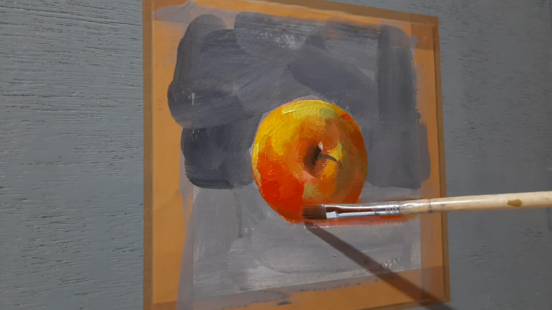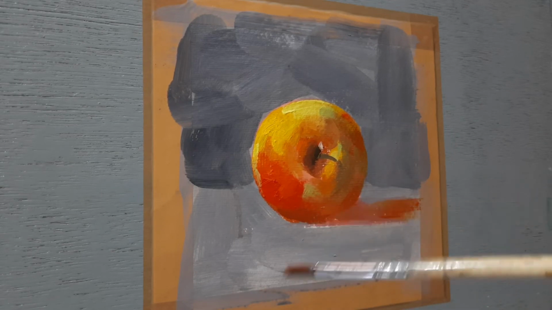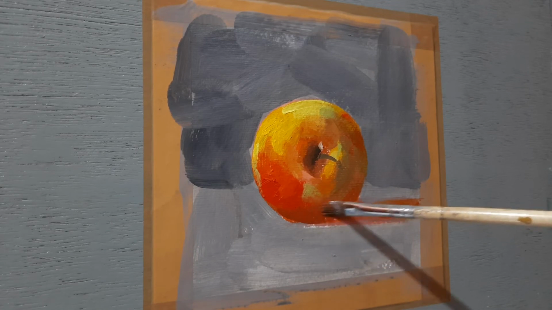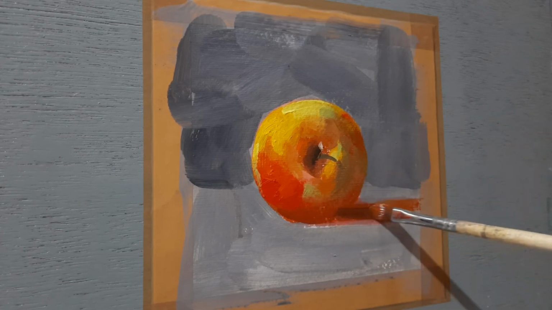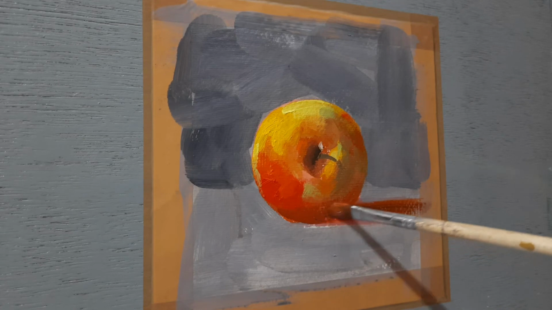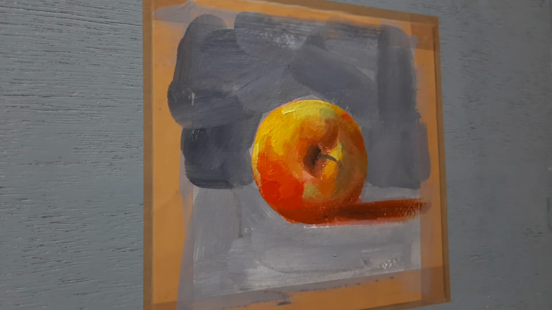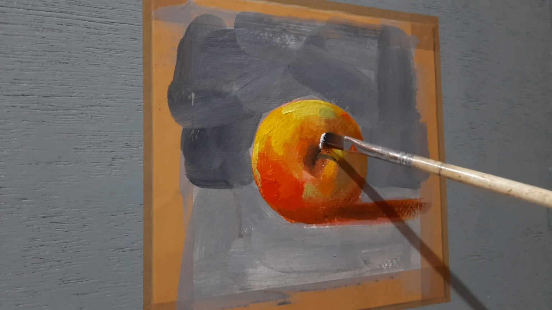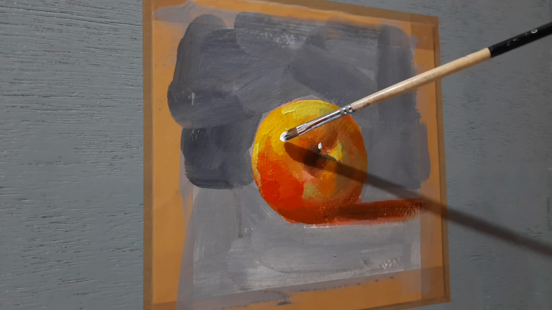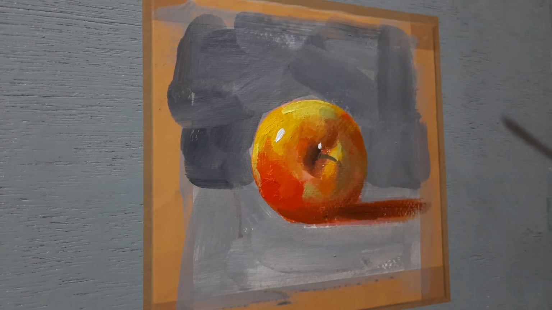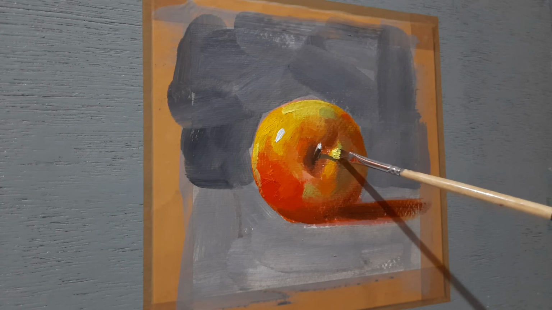Well, for the final step, I place some darker values. These will bring all of the tones together and make them work as one unit. Okay, and placing final highlights. This should make the apple pop out from the background.